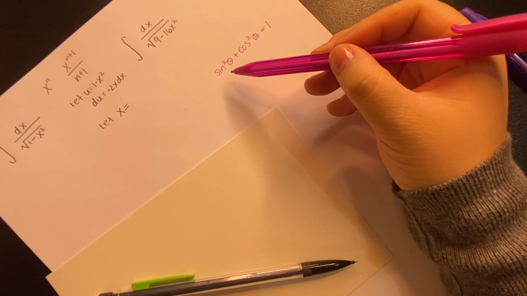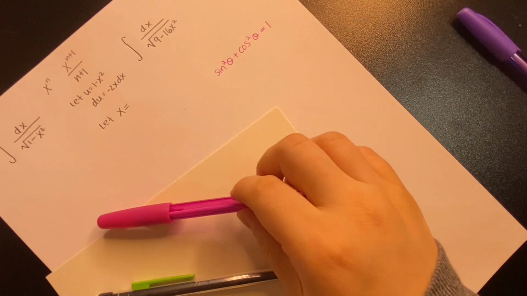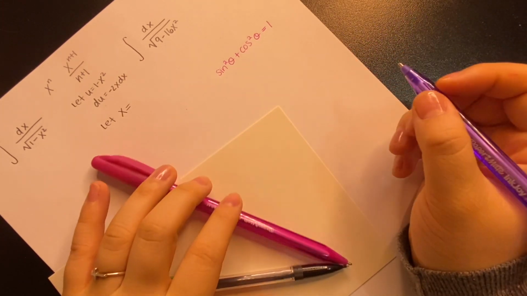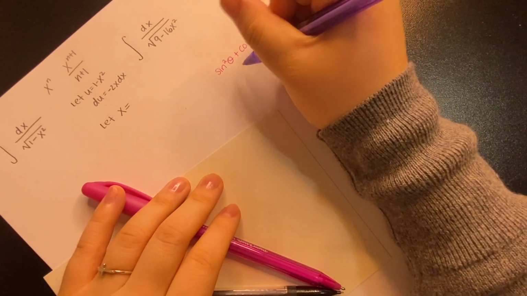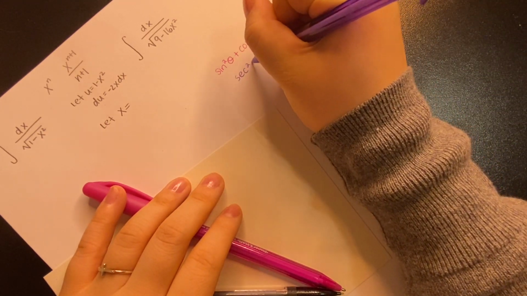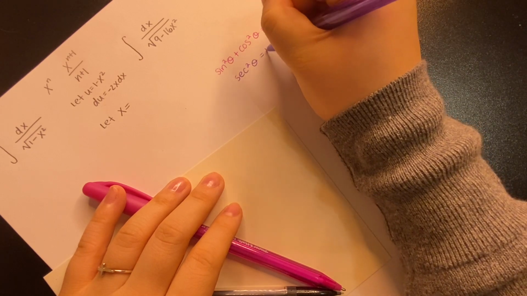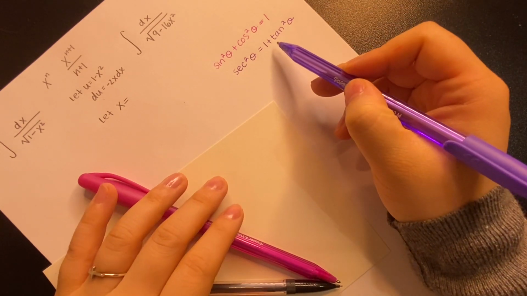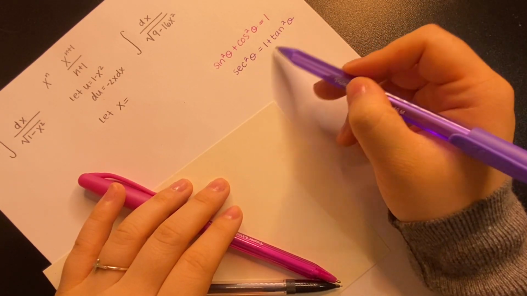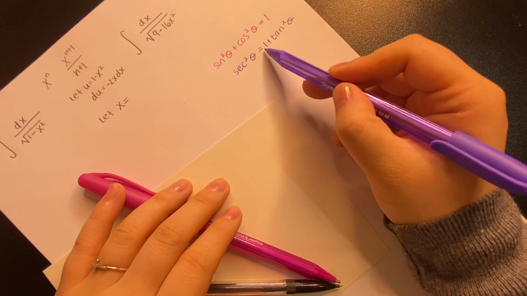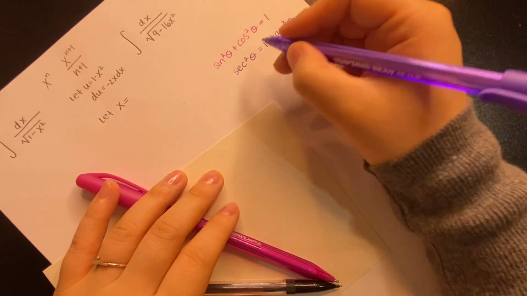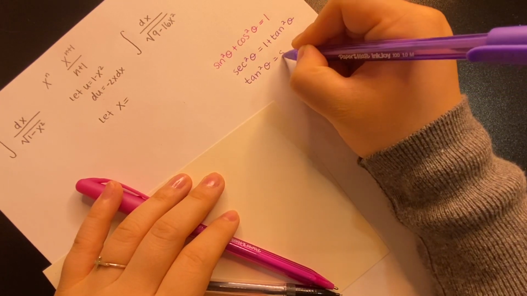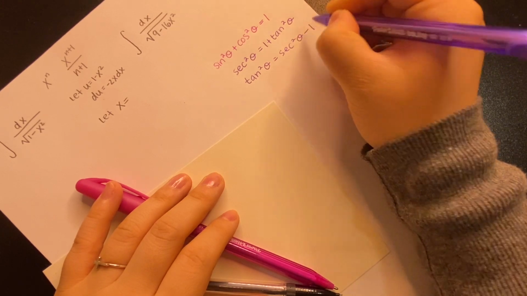And from this, if we divide cosine squared all the way through, we get that secant squared theta is 1 plus tangent squared theta. And rearranging this one more time, we move this over, so we also have that tangent squared theta is secant squared theta minus 1.